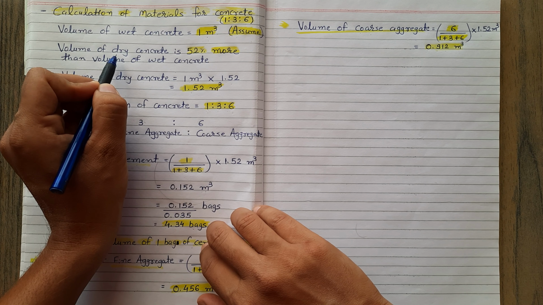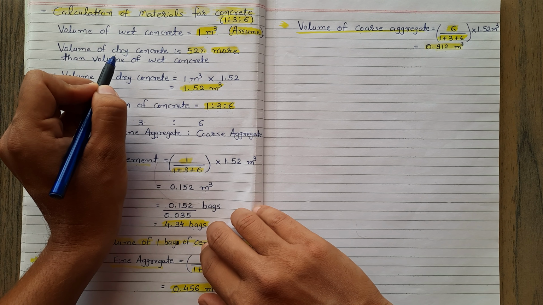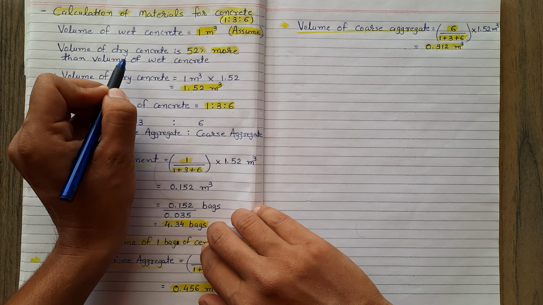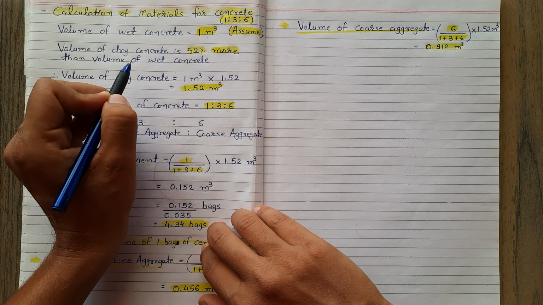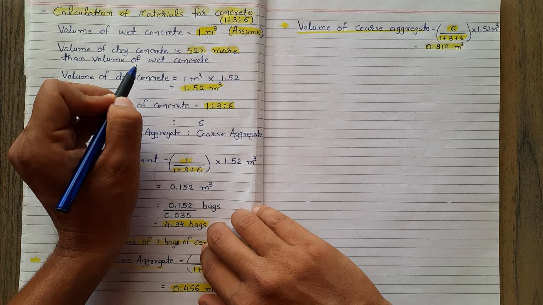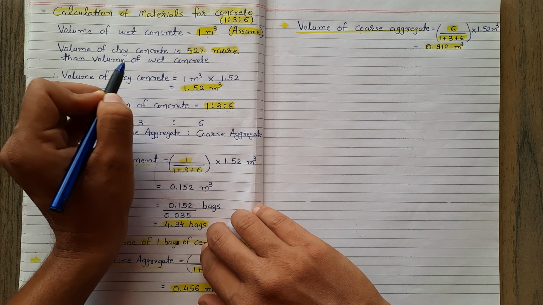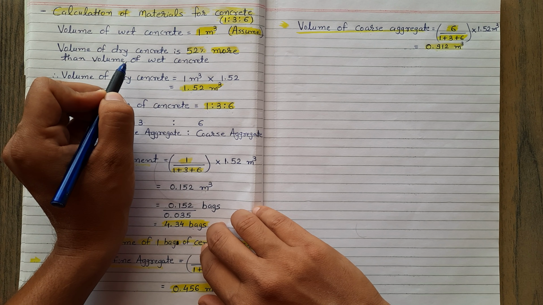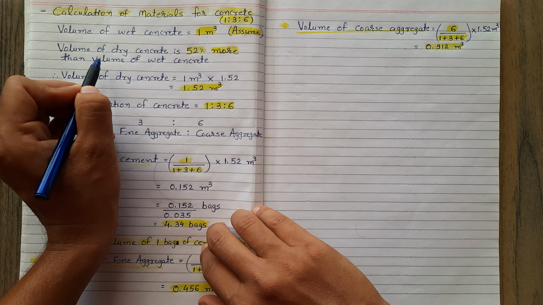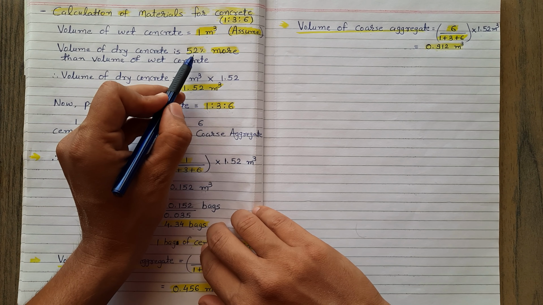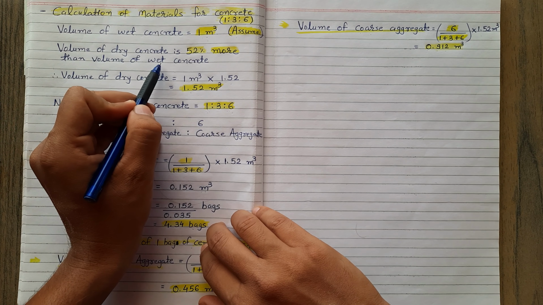Because we will mix basic materials like cement, sand and coarse aggregate in dry state, and then we will mix water and then we will do compaction and placing, so the volume of wet concrete will get decreased, but in dry condition the volume will be more, so the volume of dry concrete is 52% more than the volume of wet concrete.